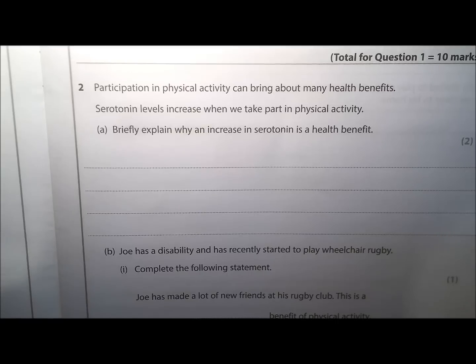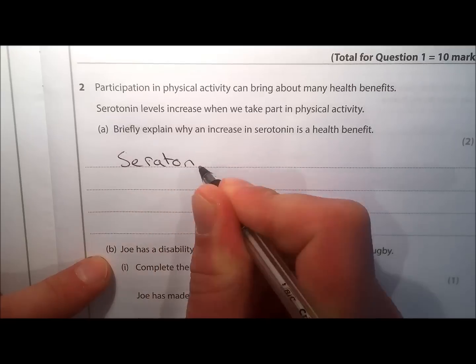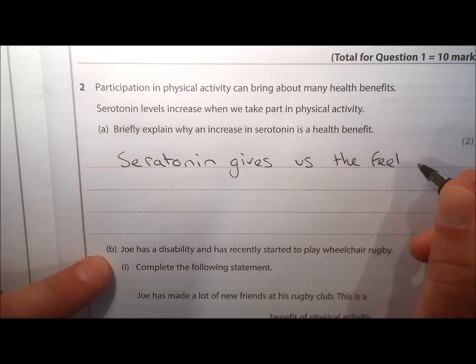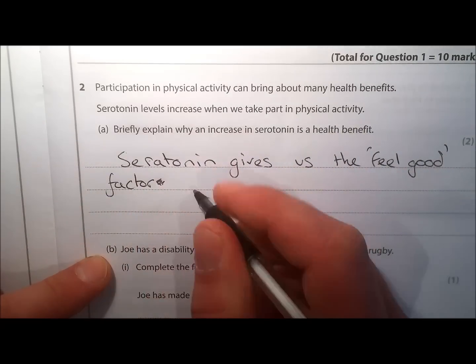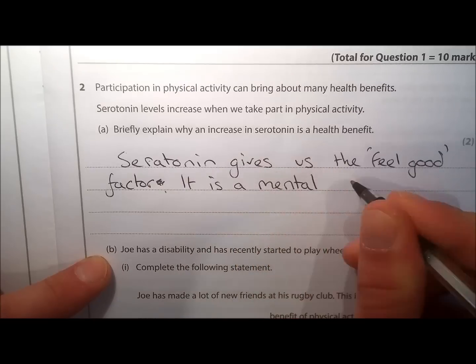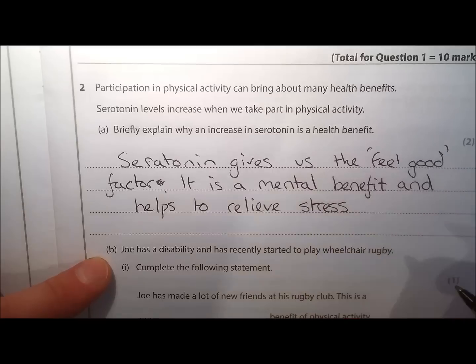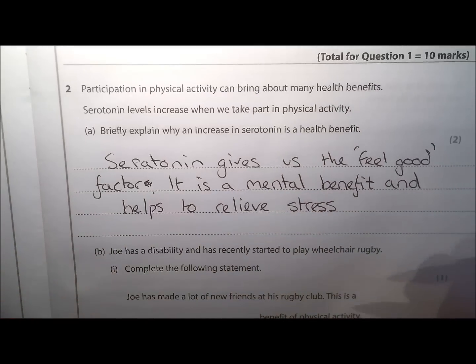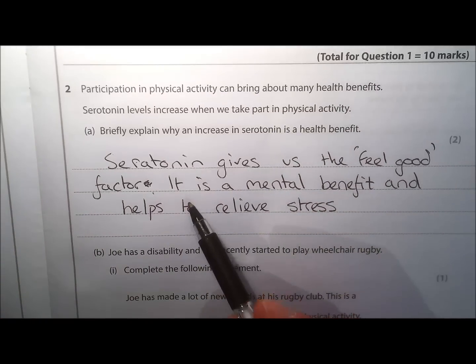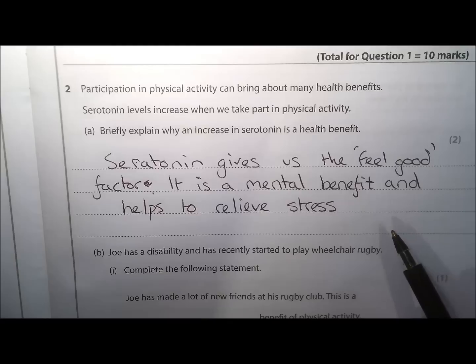Question 2. Participation in physical activity can bring about many health benefits. Serotonin levels increase when we take part in physical activity. Briefly explain why an increase in serotonin is a health benefit. Serotonin gives us the feel-good factor. It is a mental benefit and helps to relieve stress.